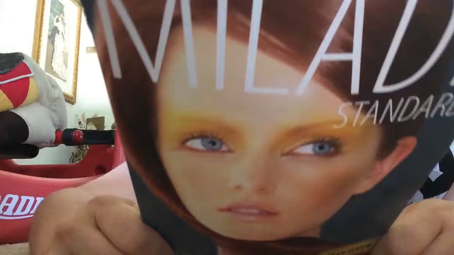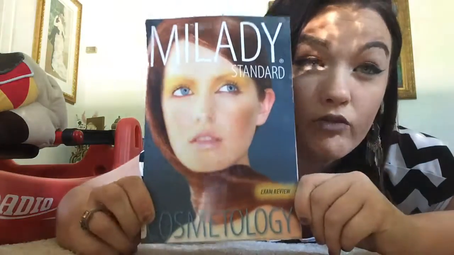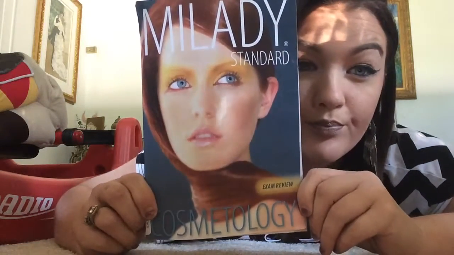Okay, so now that we've gone over the cosmetology packet review that I had for the written state board exam, I am going to be going over the Milady book. If you don't have one, I suggest you get one.